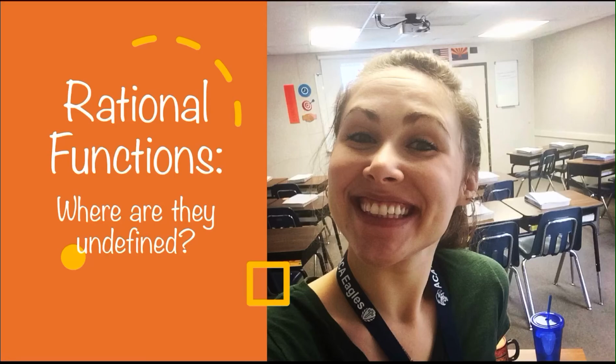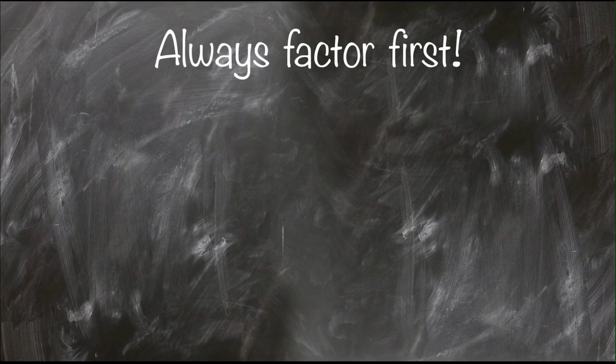Welcome to math class. Today we're looking at rational functions, and first we're going to look at where they are undefined. So, what is a rational function? Well, a rational function is like a ratio of polynomials, like a fraction of polynomials. Well, where is an expression undefined? It's where the bottom equals 0, right?